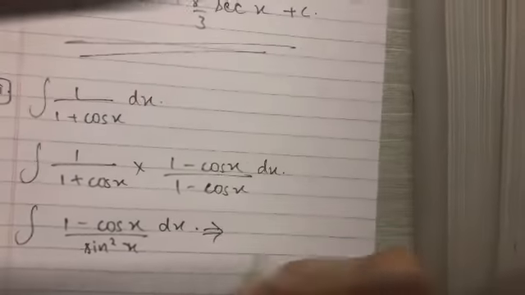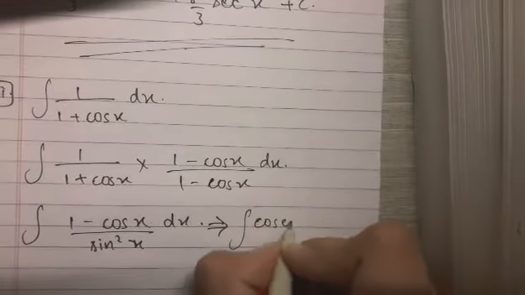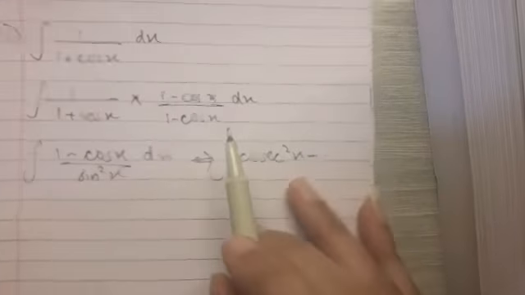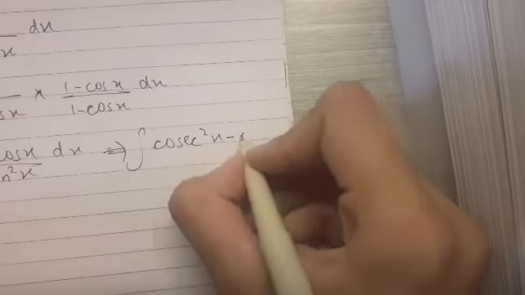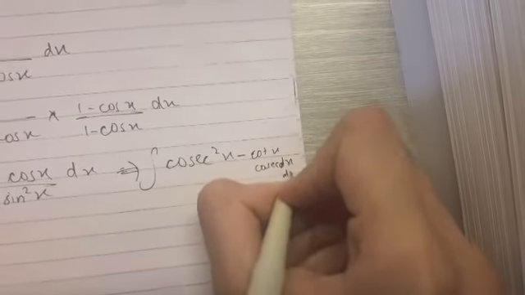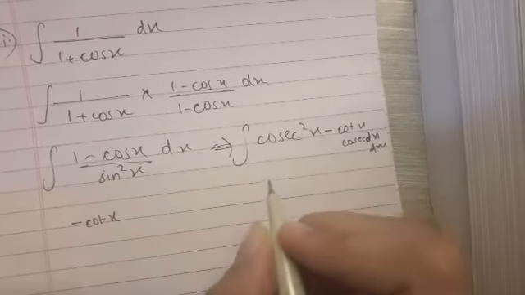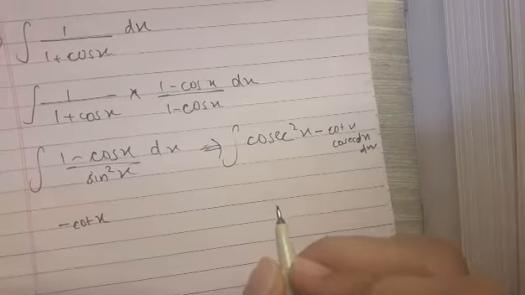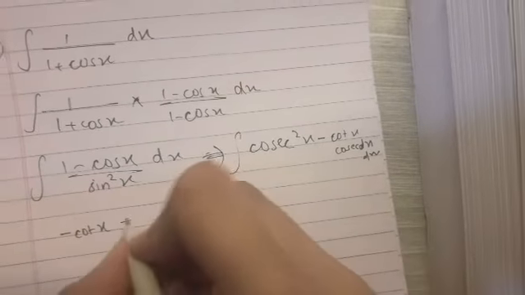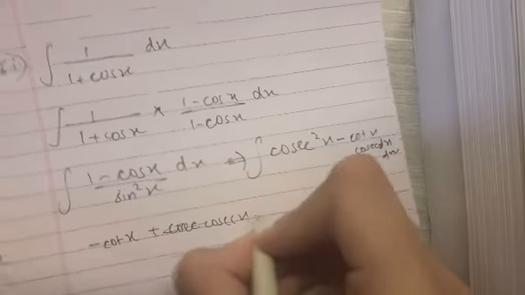Now this I'm writing as 1 by sin square x, which would become cosec square x, minus cos by sin becomes cot, and 1 by sin becomes cosec. So it's minus cot x cosec x dx. And we know that the integral of cosec square x is minus cot x, and the integral of minus cot x cosec x is cosec x. So the final answer is minus cot x plus cosec x plus c.